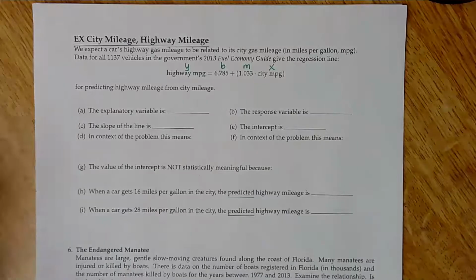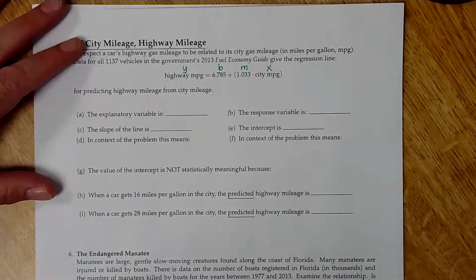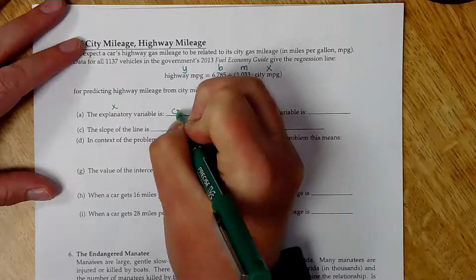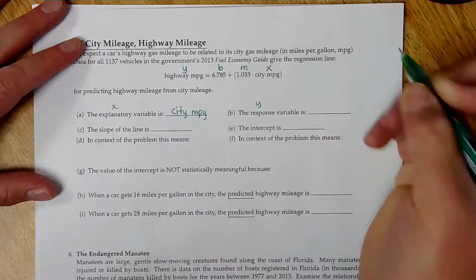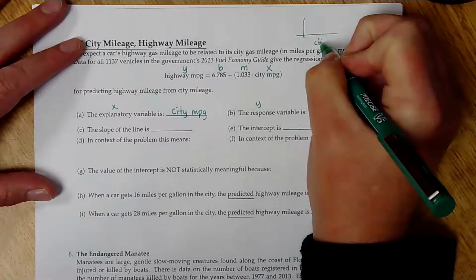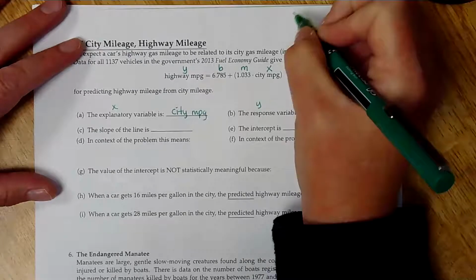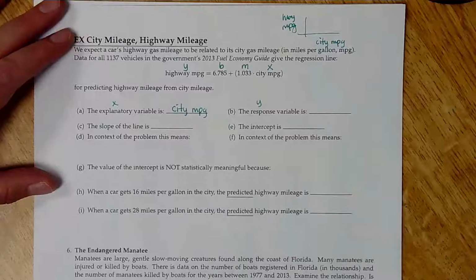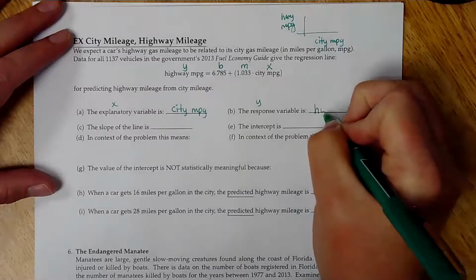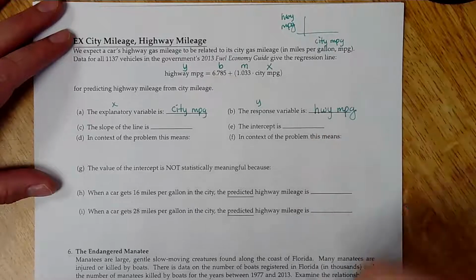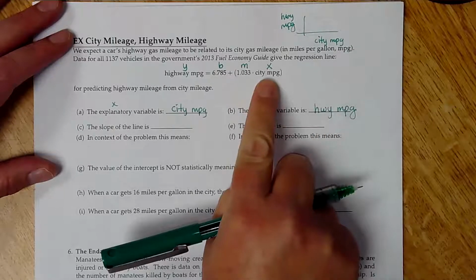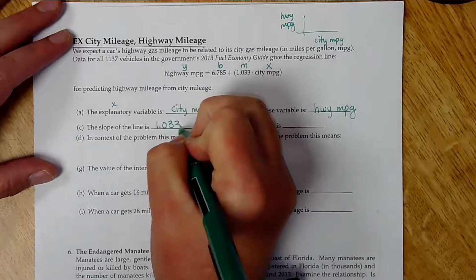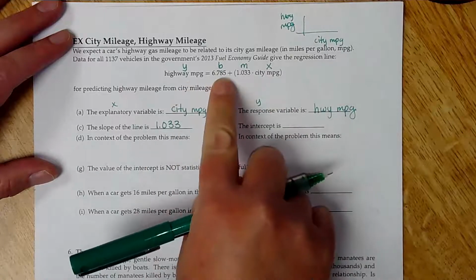All right, so hopefully you gave that a try. My explanatory variable here, this is my x, and my response is my y. So if I was drawing a little picture, city miles per gallon would be down here on the x-axis, and my highway is going to be on this vertical or y-axis. Okay. So we'll fill this in. Then the slope of the line, the number being multiplied by my independent variable, is 1.033. And my intercept is 6.785.